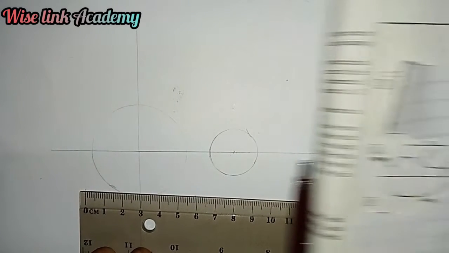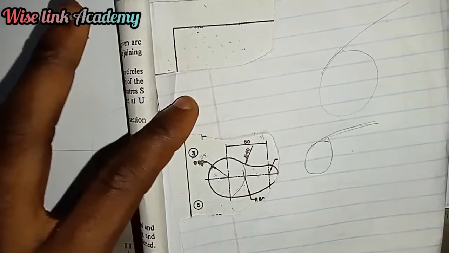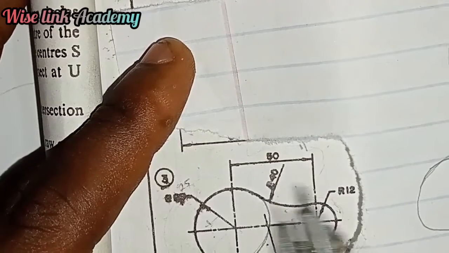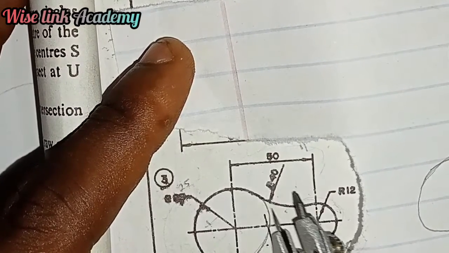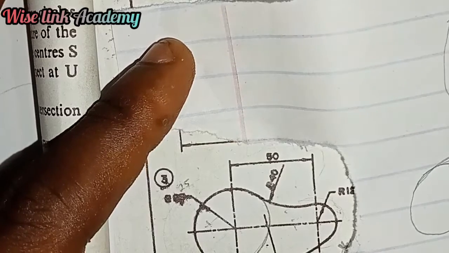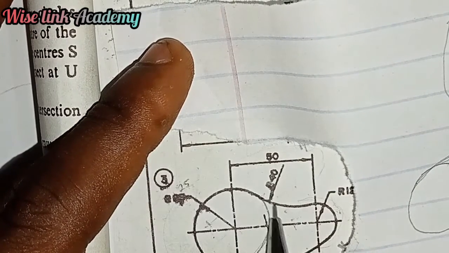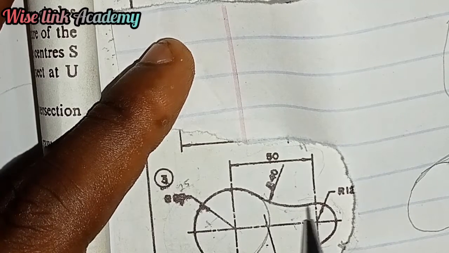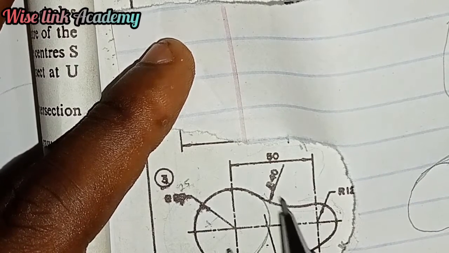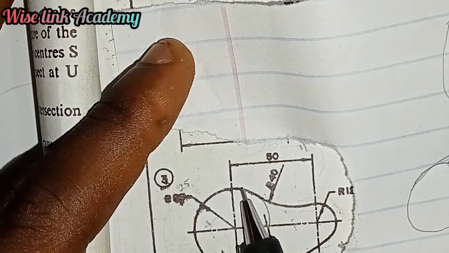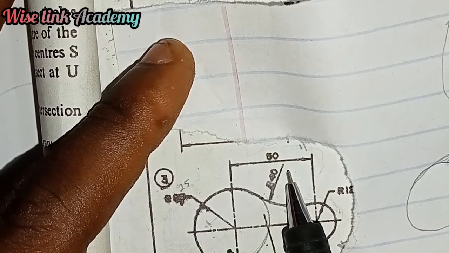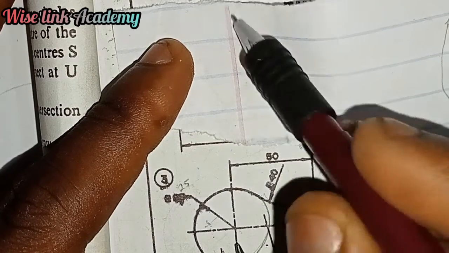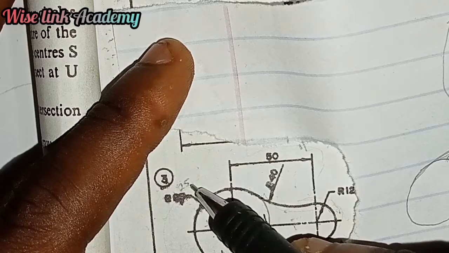The next thing, what do you notice? Notice that there is an arc here. It's like a pothole, like a hole. So whenever you see a hole, you add. So you are adding the radius of this circle plus this 40, then the radius of this circle plus this 40. This radius here is 25.